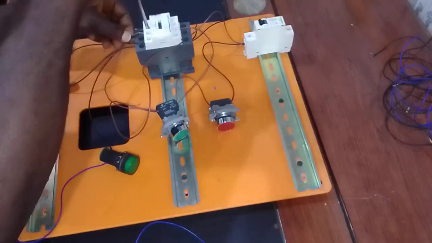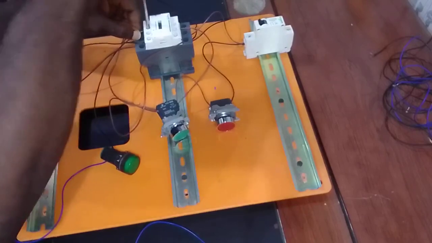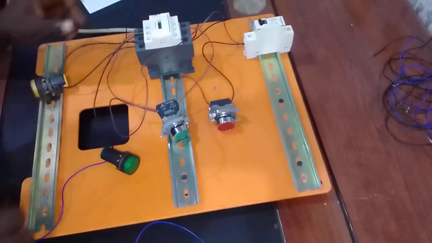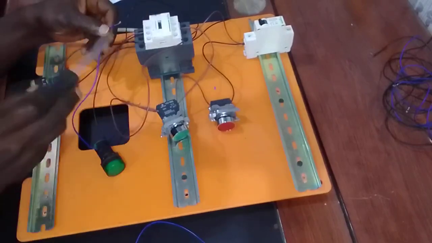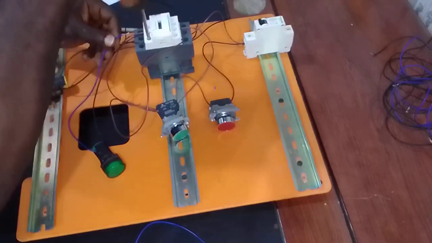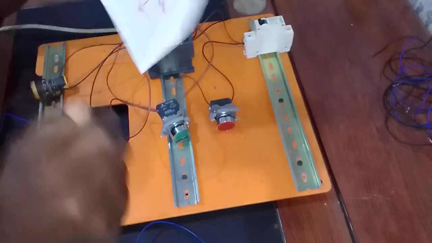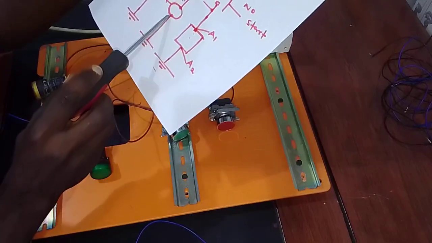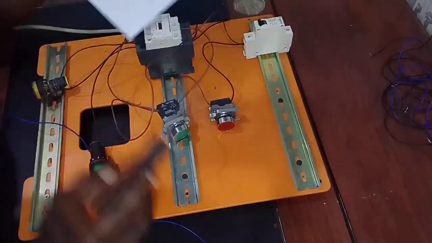I'm going to connect it to the output of the normally open. Then the other terminal will be connected to the neutral, which is common. Our common here is our A2, so we're going to tap on A2. That will serve as our common, as you saw here. These are common, these are common. So we'll tap from A2 to feed the green indicator light.